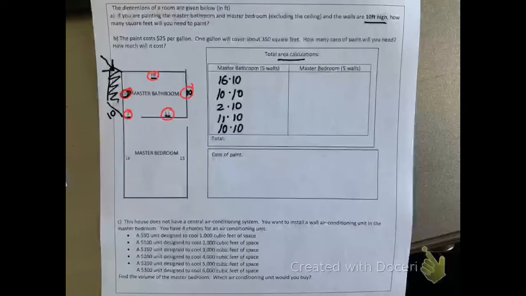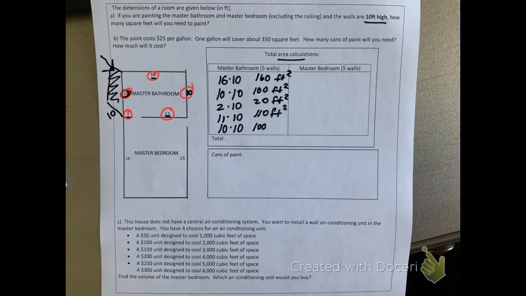All right, so let's find the area of all 5 of these. 16 by 10 is 160 square feet. 10 by 10 is 100 square feet. 2 by 10 is 20 square feet. 11 by 10 is 110 square feet. And 10 by 10 is 100 square feet. If we total these together, how many square feet are we painting so far? If we add these 5 numbers, you would get 490 square feet. So that's to paint the master bathroom.